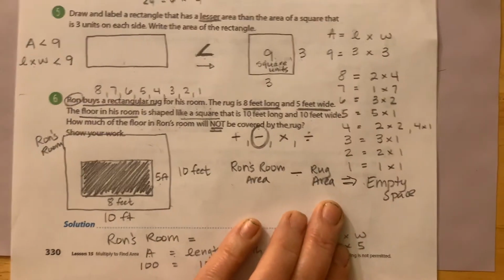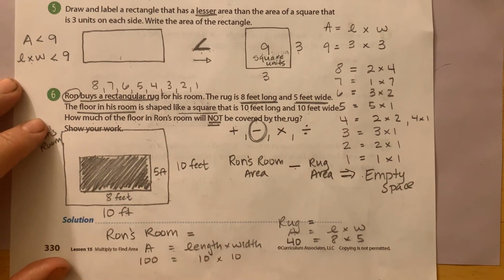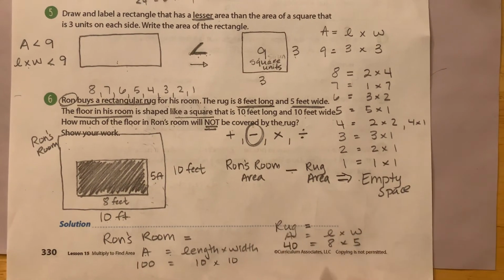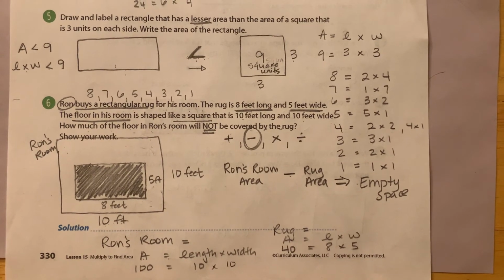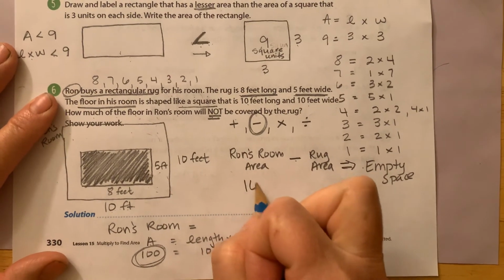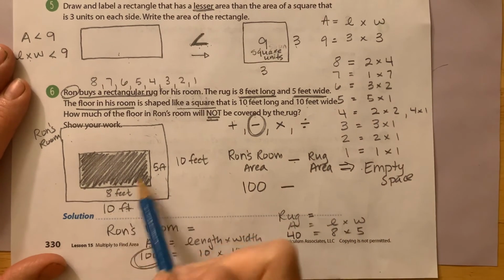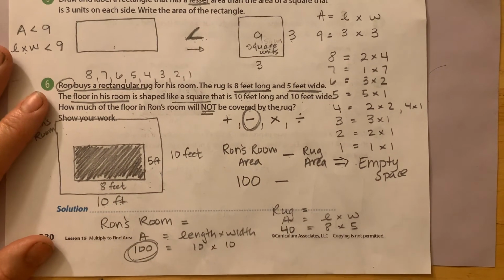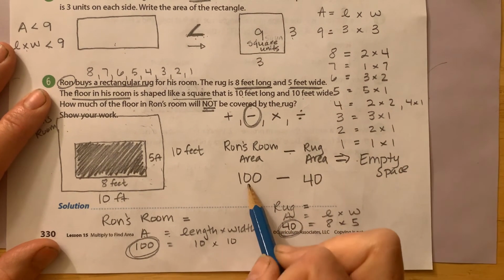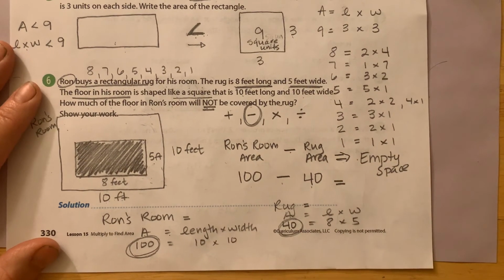Because that's what we're trying to do, right? I have his whole room and I'm going to take away the rug area so that I can find this empty space out here. What do we know about Ron's room area? Did we find that already? We did. Here it is right here. Ron's room area is 100. Now, we're going to take away the rug area. What's the area of the rug? Did we find that already? We did. It's 40. If I have 100 and I take away 40, what do I get?